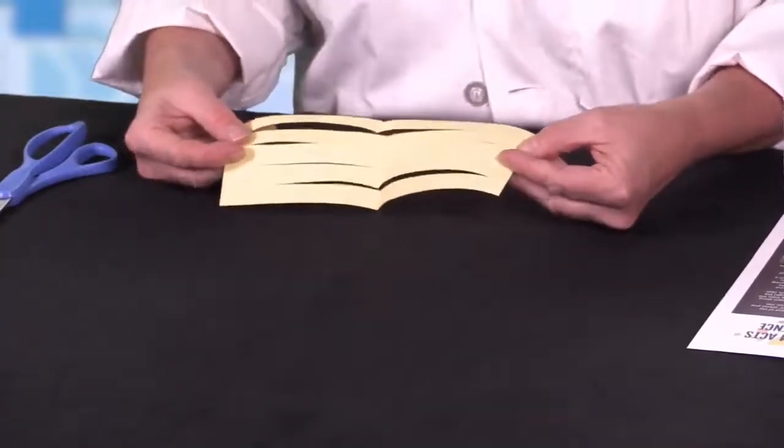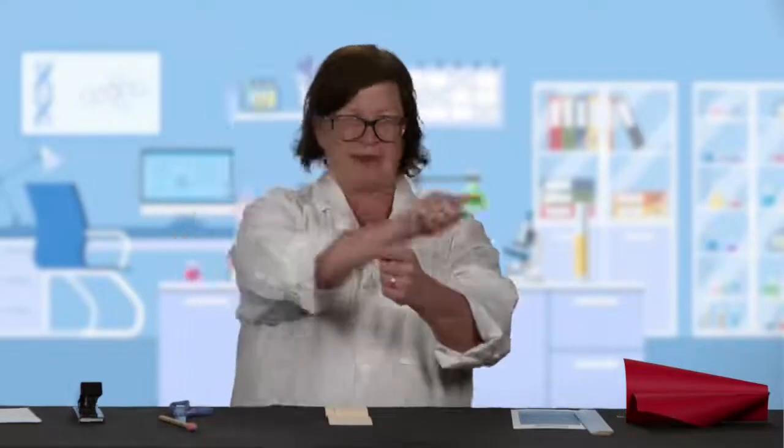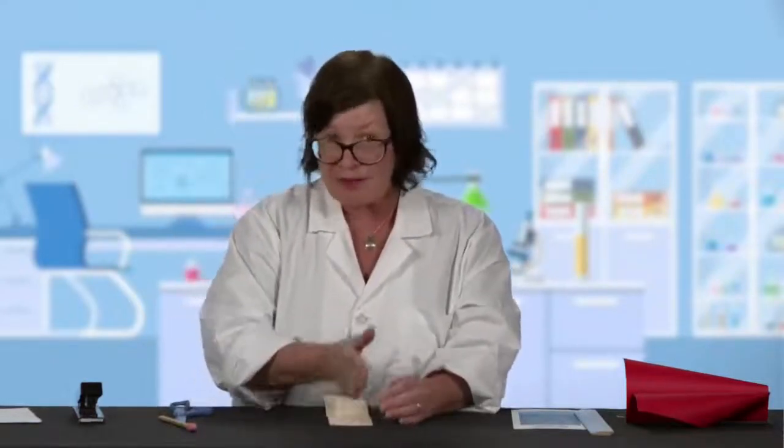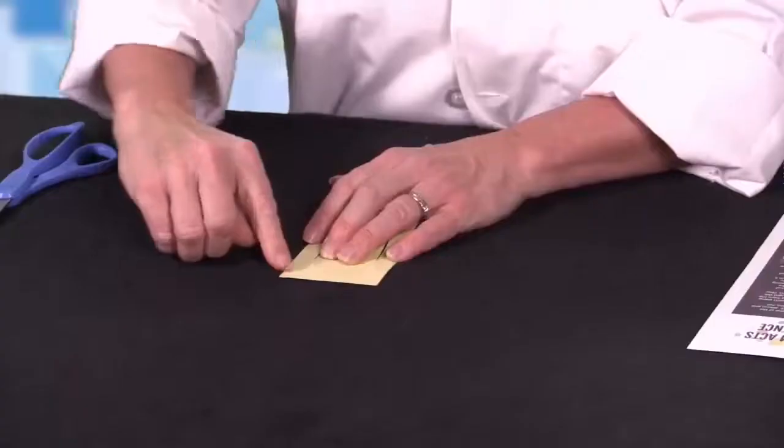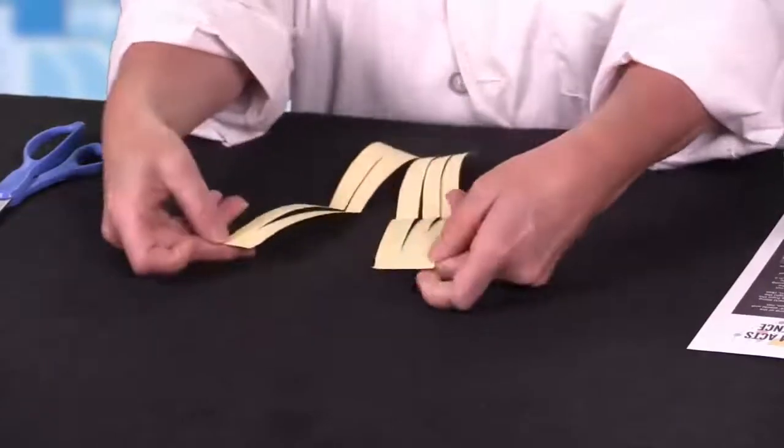So it still doesn't look much like a tail, but then here's where the tricky part is. So we're gonna rip it so that it turns out to be one long string of paper. So we're gonna rip every other cut. So across this end, I'm gonna skip the first one. I'm gonna rip the second one. So I'm gonna rip it open like that.